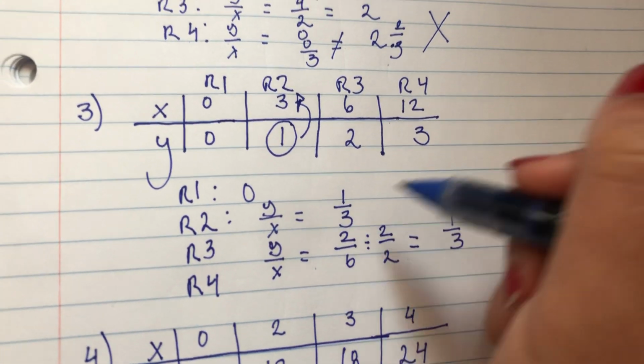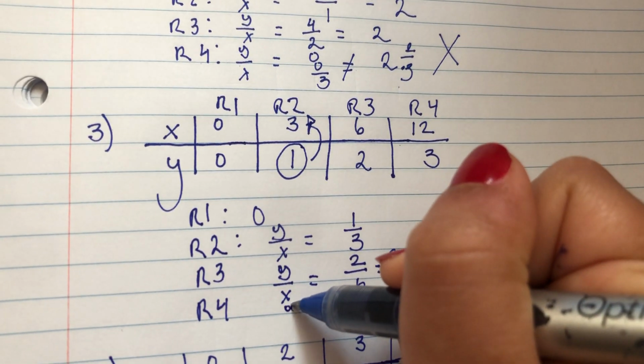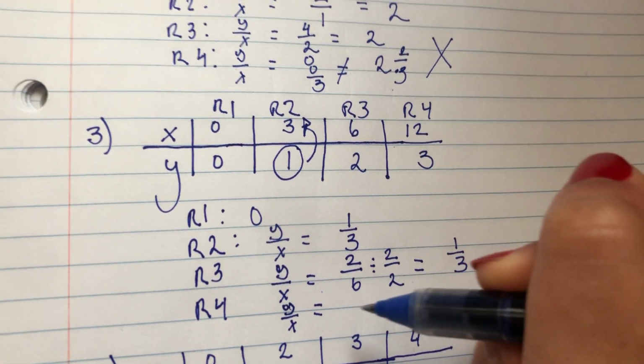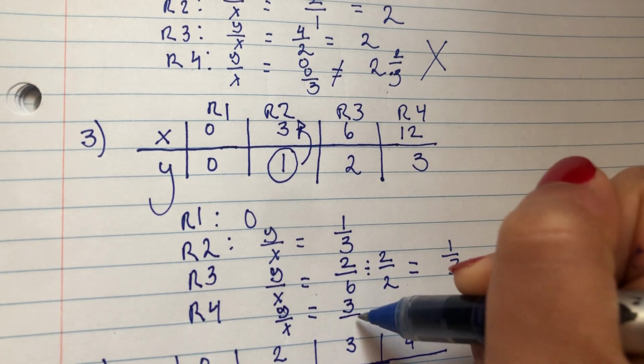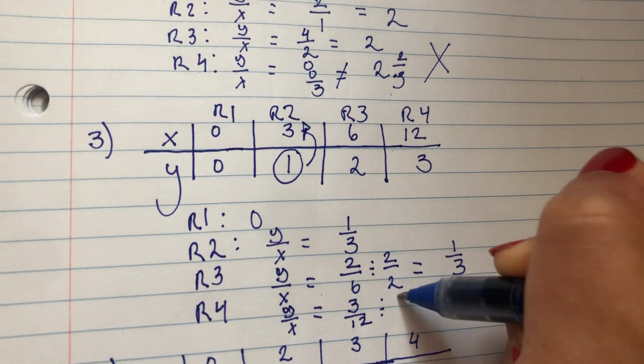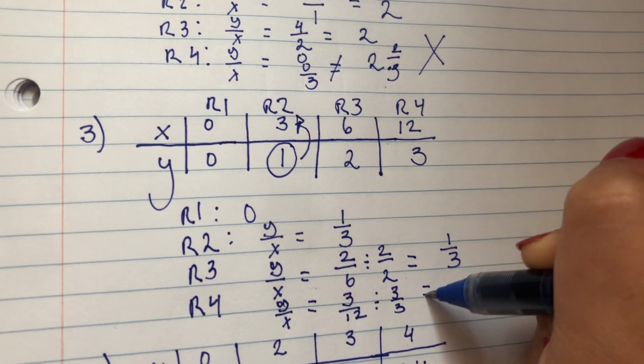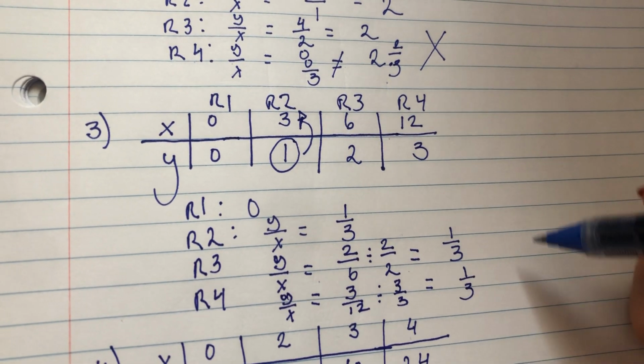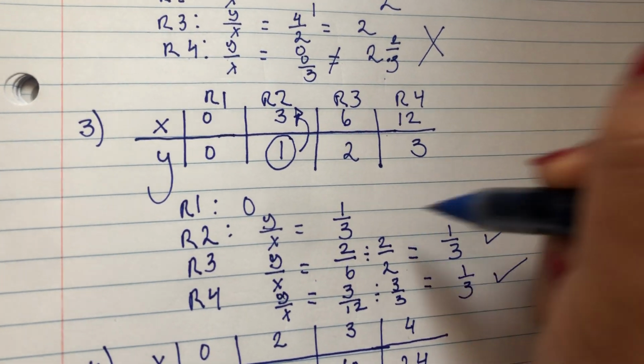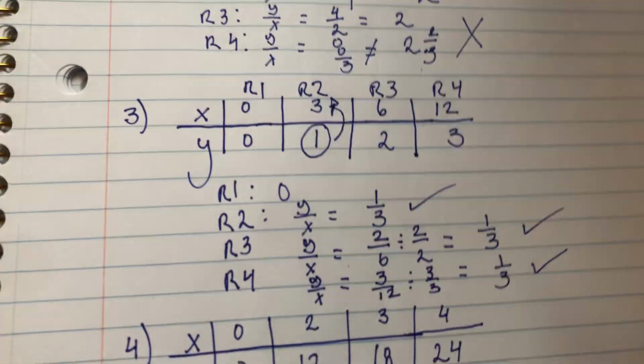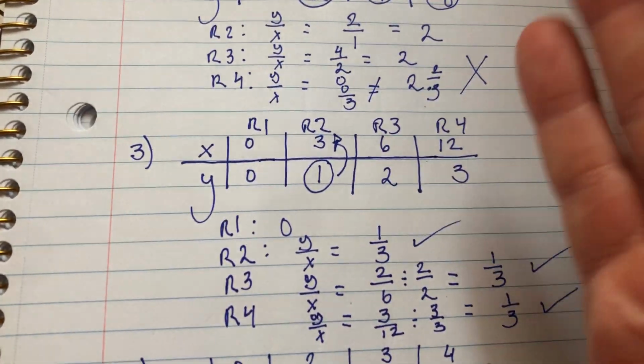And so the last one, we have y over x, which equals 3/12. If we divide by 3, that also gives me 1/3. So all of these equal 1/3, which means this is proportional.